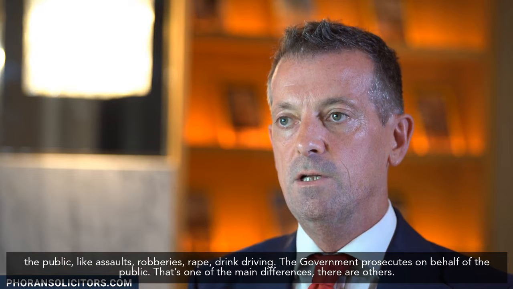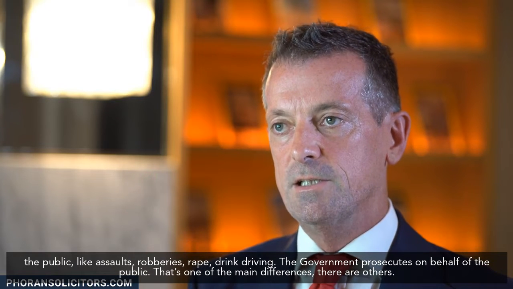In criminal law, the government brings cases against people who've committed offences against the public, like assaults, robberies, rape, drink driving. The government prosecutes that person on behalf of the public. That's pretty much the main difference between those two. It's one of the main differences. There are others.